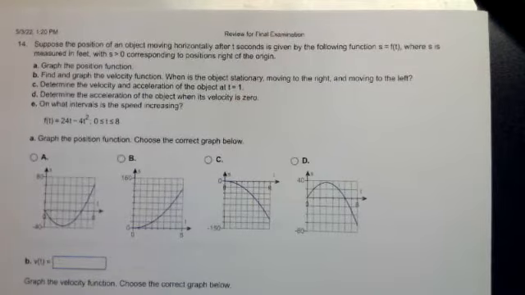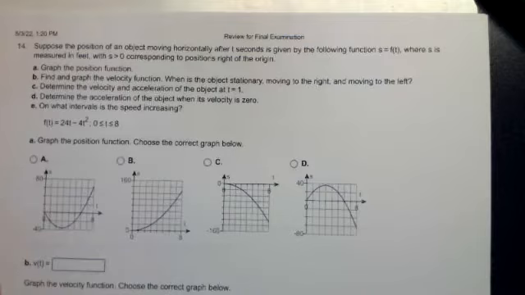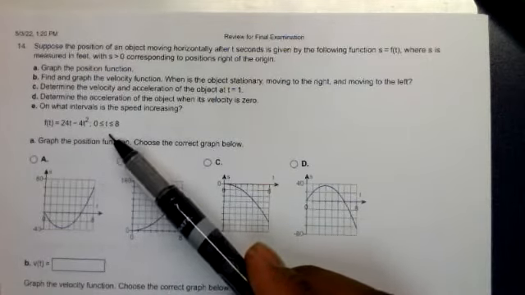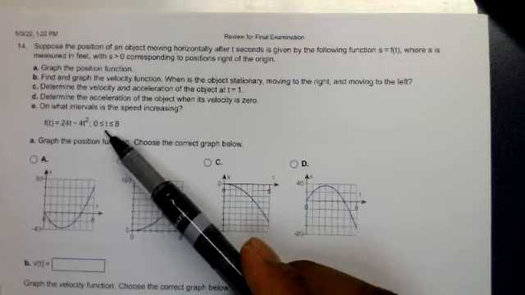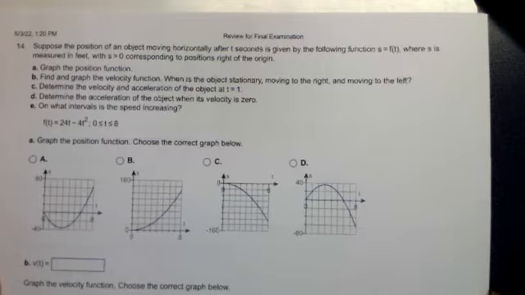Suppose the position of an object moving horizontally after t seconds is given by the following function, s is equal to f of t, where s is measured in feet with s greater than 0 corresponding to positions right of the origin. This one has 5 parts to it. Our function in this case is f of t is equal to 24t minus 4t squared, and the interval that they give us is t, time, between 0 and 8 seconds.